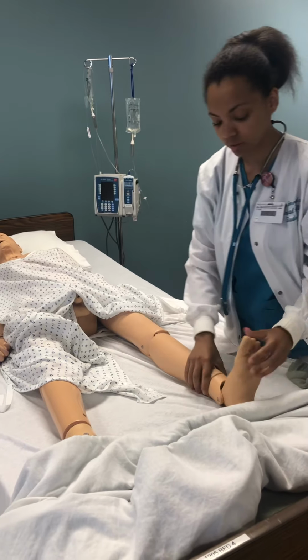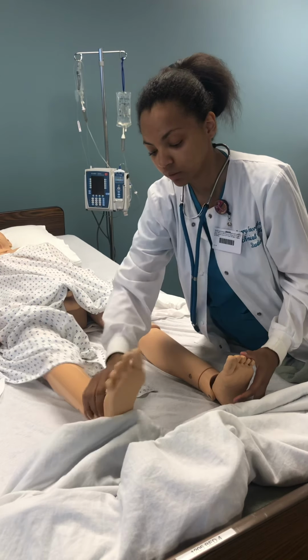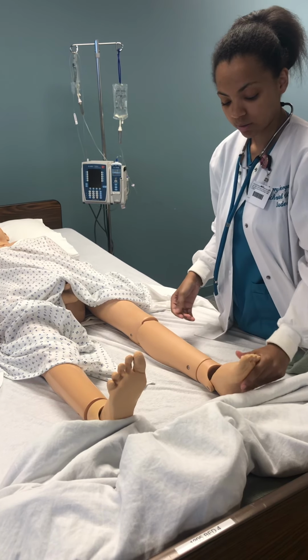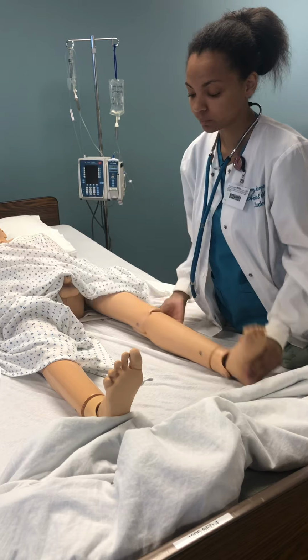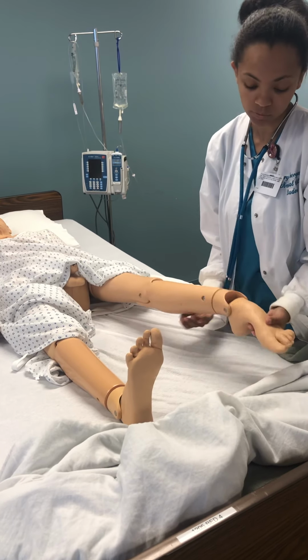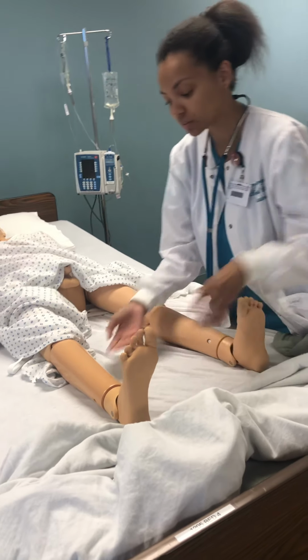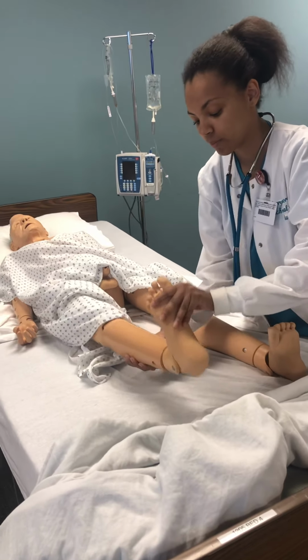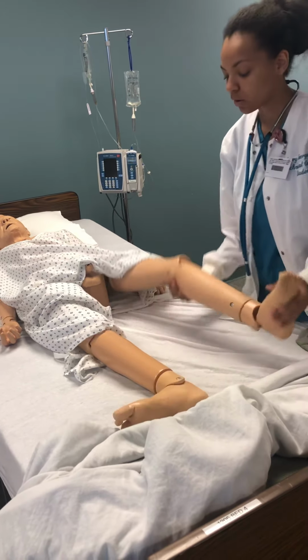I check for color and edema in both feet and both legs. And then I check for sensation and movement. I check for plantar flexion and dorsal flexion. I check for Homan sign.